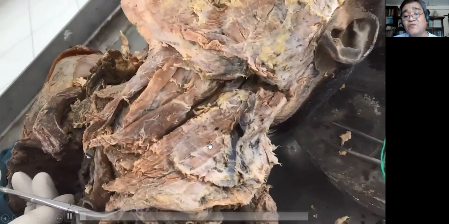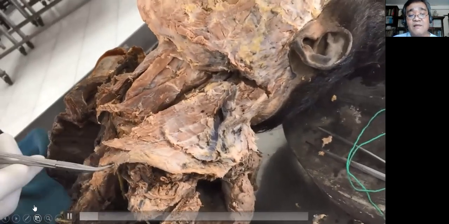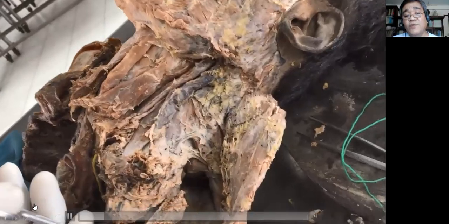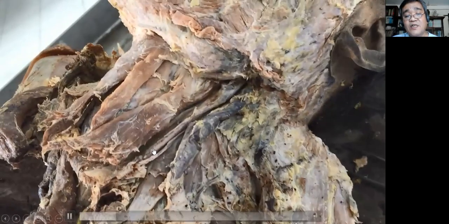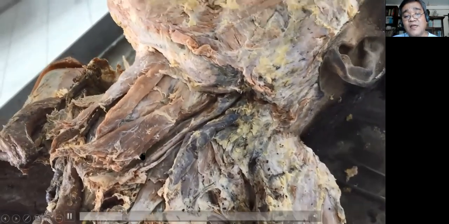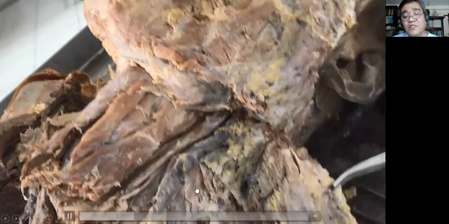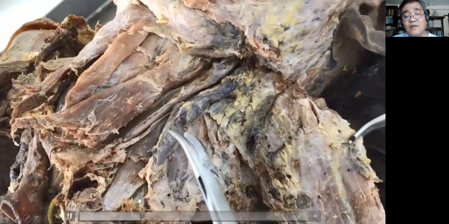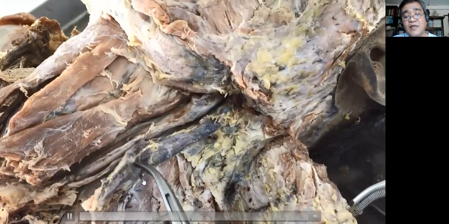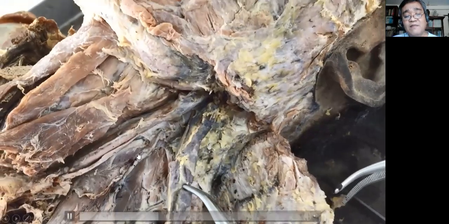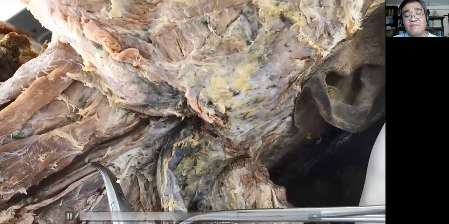Okay, we will reflect the sternocleidomastoid muscle. There. Showing you the internal jugular vein, vagus nerve, common carotid artery, scalenus anterior, medius muscle, scalenus posterior muscle. That's your brachial plexus over there. I think here is your phrenic nerve, in between the anterior and middle scalene muscle.